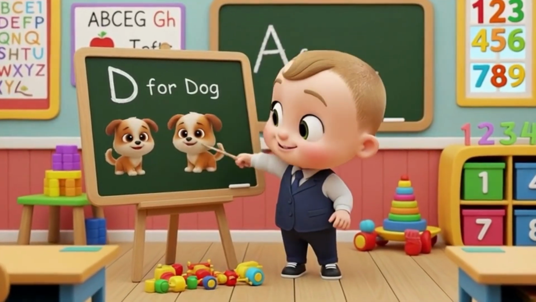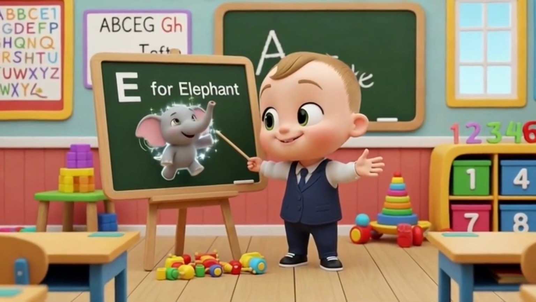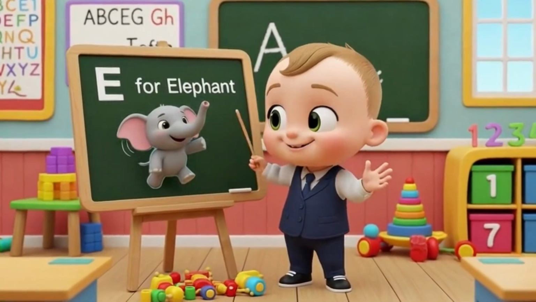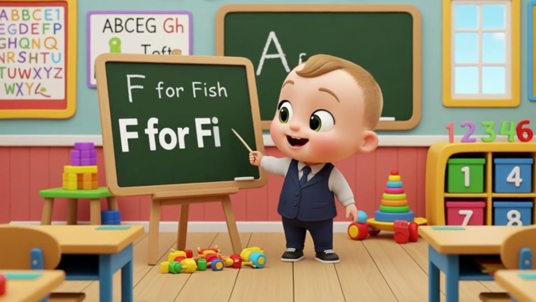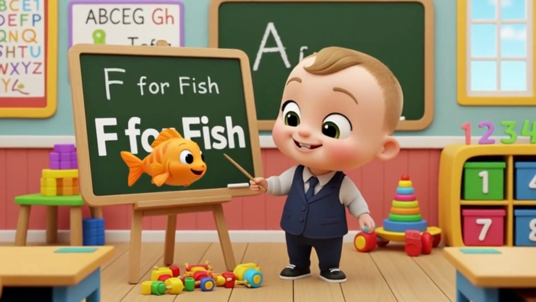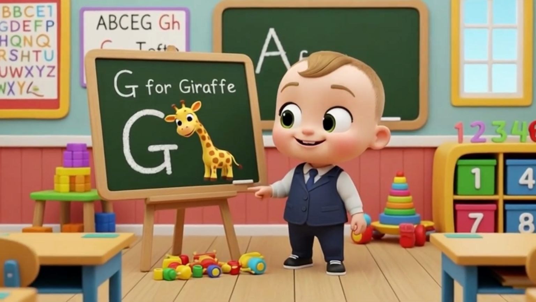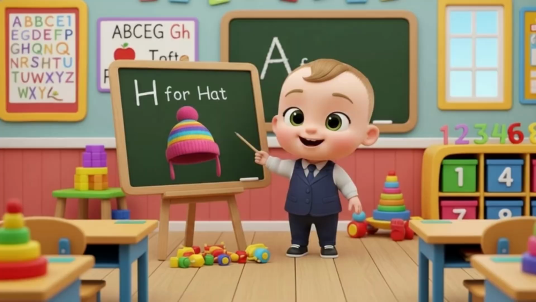Dog starts with D. Dog, yay! E is for elephant. E makes the E sound, like an elephant. F for fish. Yeah, F for fish. G for giraffe. Let's see the giraffe sway. What a fun letter, G.